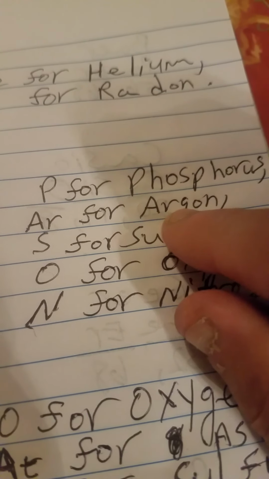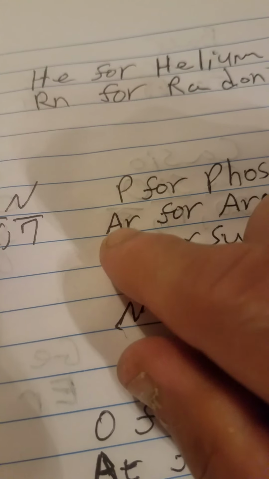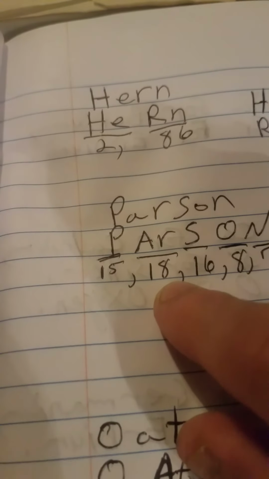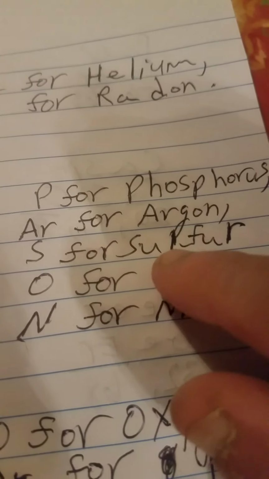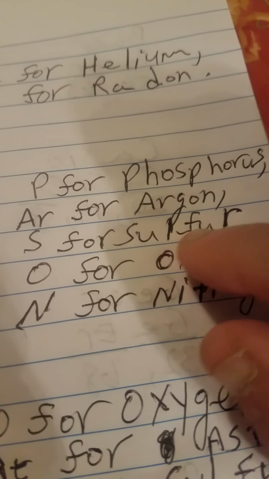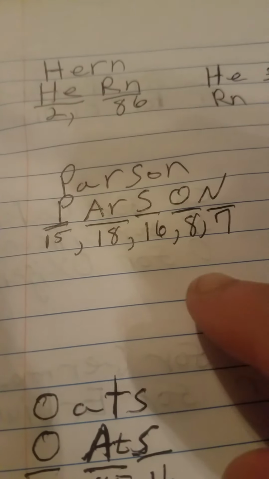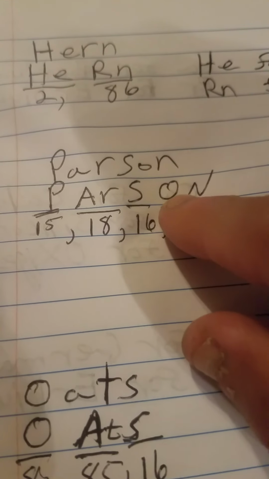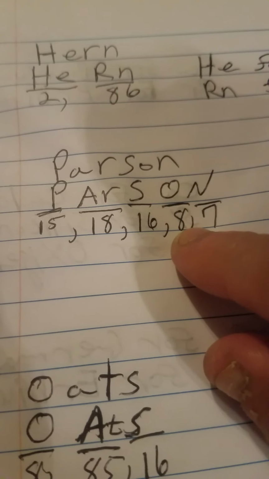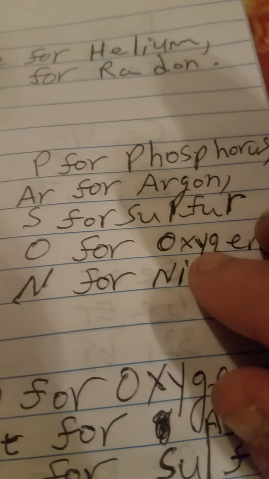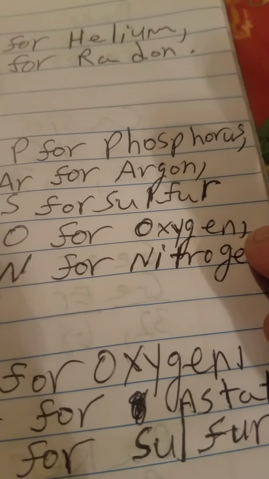Argon is A-R-G-O-N, with the chemical symbol of capital A and a small r. And here you are, the A-R, 18 atomic number, a noble gas. Then you got capital S for sulfur, and that's 16 atomic number. Sulfur is S-U-L-F-U-R. You see? And then you got oxygen with a capital O, with an atomic number of 8. And that's oxygen, O-X-Y-G-E-N.